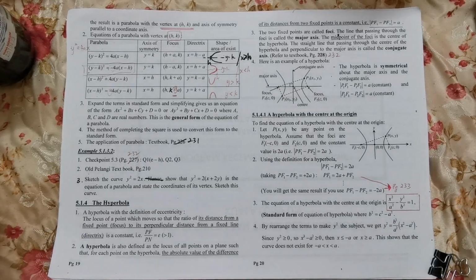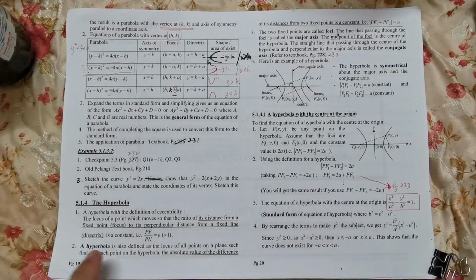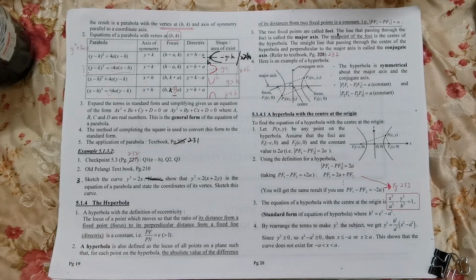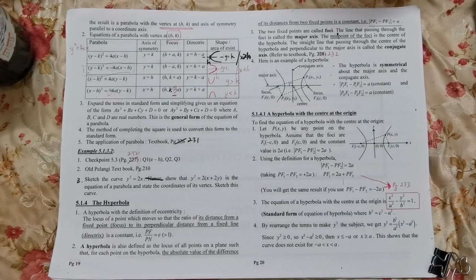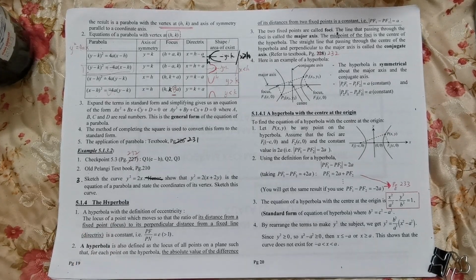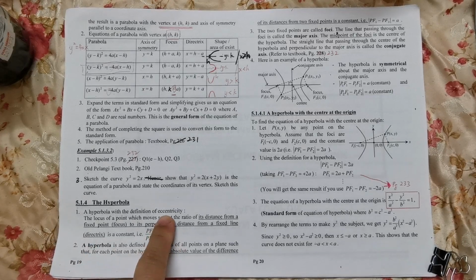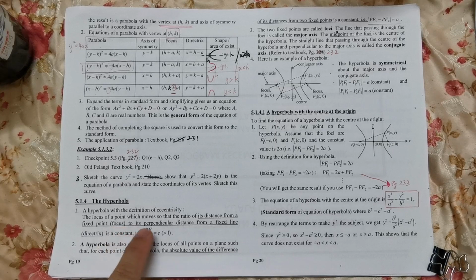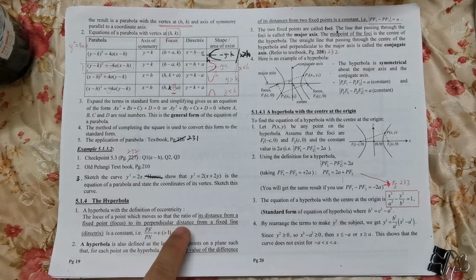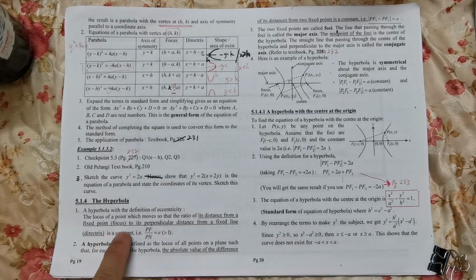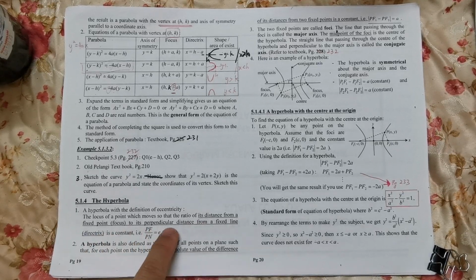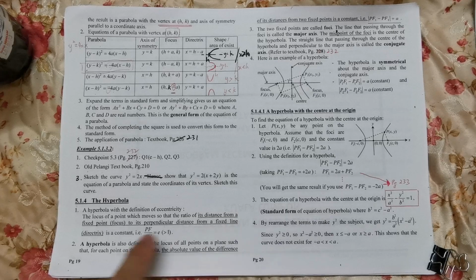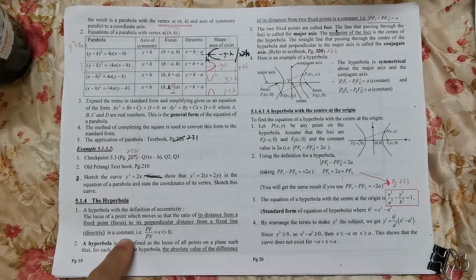So from here you can see that a hyperbola again has two definitions. The first one is the definition with the eccentricity. Still remember eccentricity? It is the locus of a point which moves such that the ratio of its distance from a fixed point, which is a focus, to its perpendicular distance from a fixed line is a constant, which is the e.